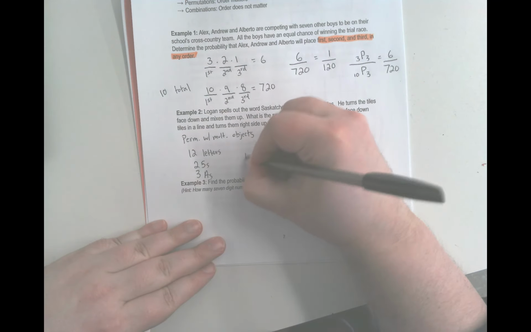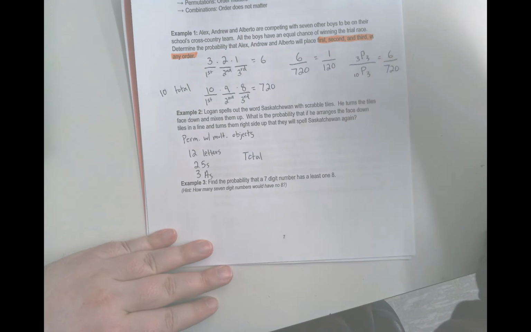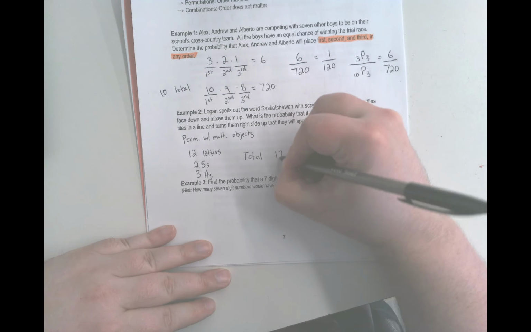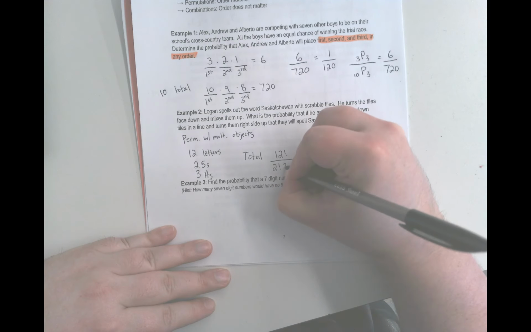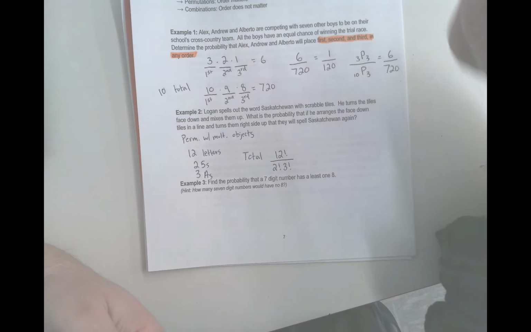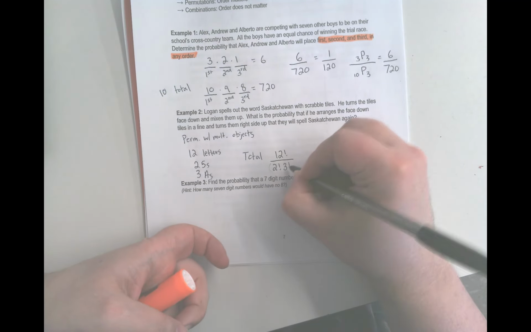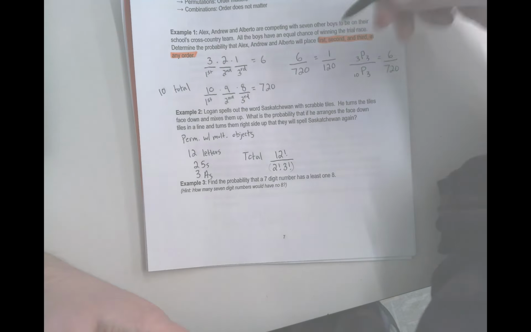So the total number of ways, again, with no restrictions, just going back to what we learned in the previous unit, would be 12 factorial divided by 2 factorial, 3 factorial. And if you are just using this as a calculator and punching these in, make sure that you put brackets around your denominator so you are getting the correct answer.